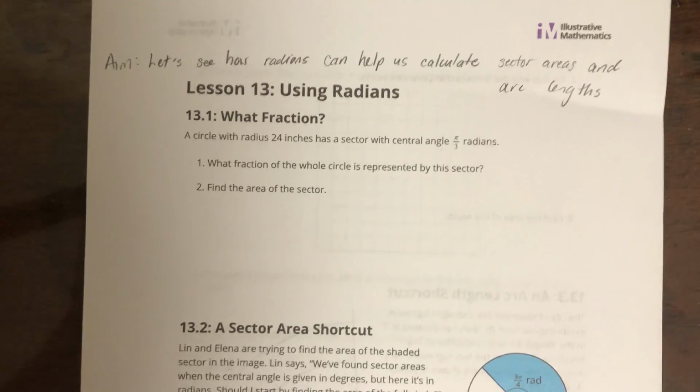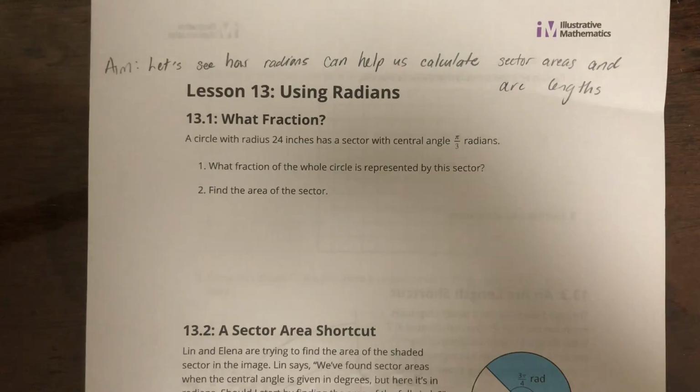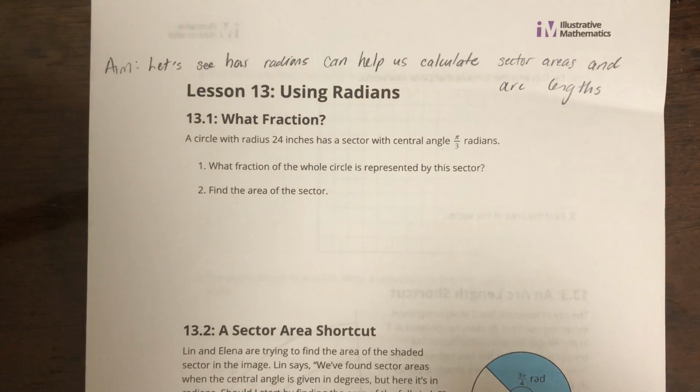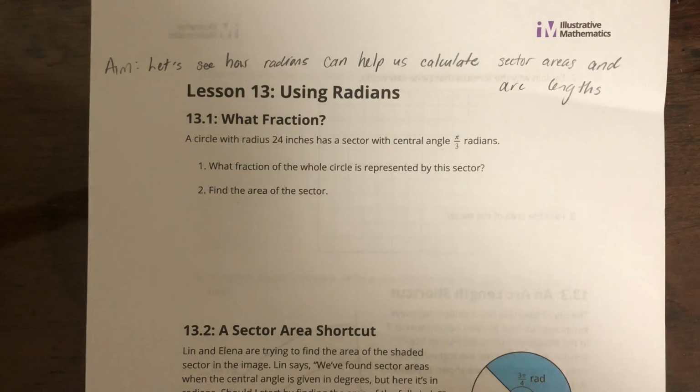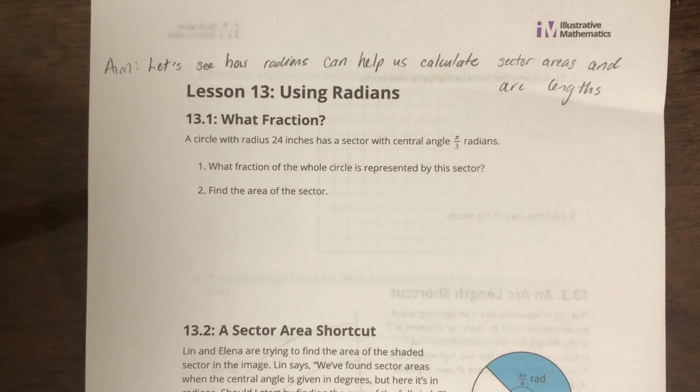Lesson 13, using radians. Our aim today is to see how radians can help us calculate sector areas and arc lengths. Previously, we have used degrees quite a bit to calculate these values of the area of a circle sector or the length of its arc, and now we're going to try and use radians. All right, so 13.1, what fraction?